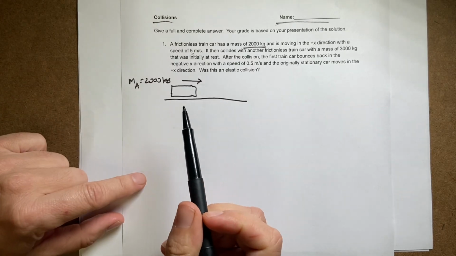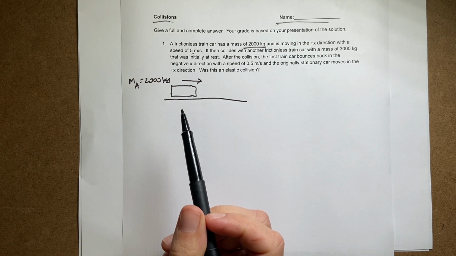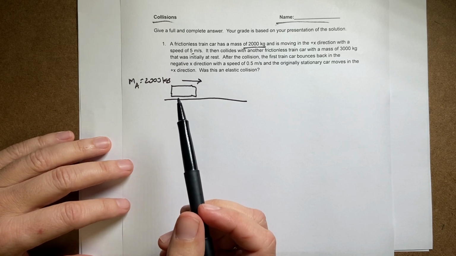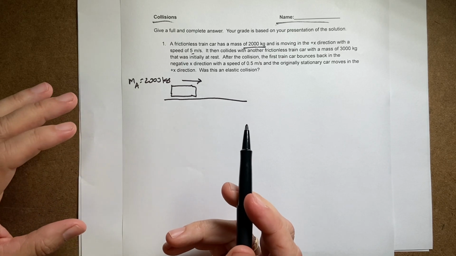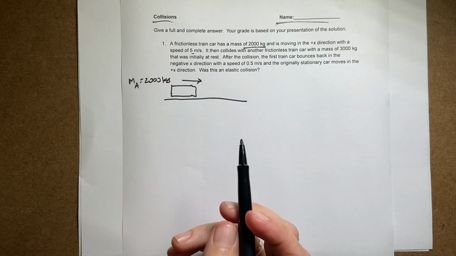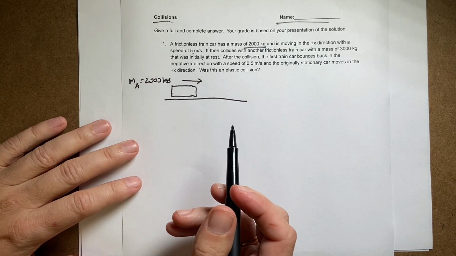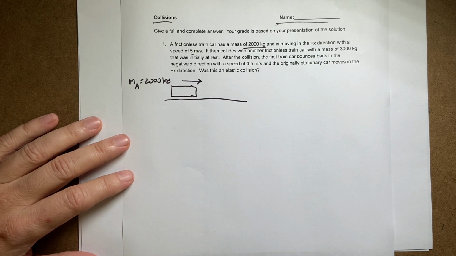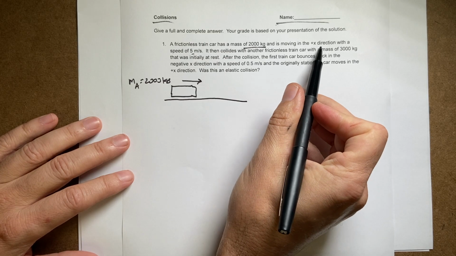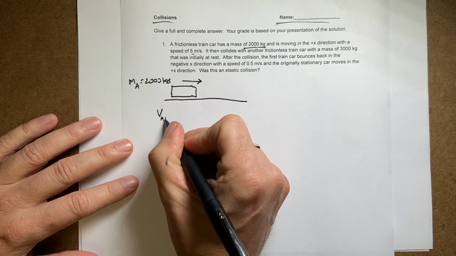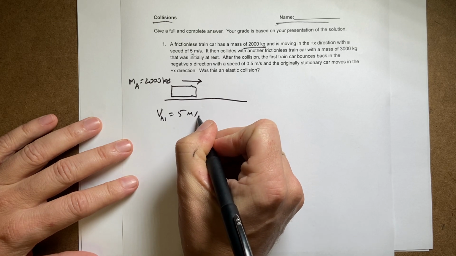Here's a trick that I learned for collision problems. You don't want to call the objects 1 and 2, because if you want V1 before the collision, what are you going to call it? V11? That works, but it looks confusing. If you use A and B, you can do VA1, VA2, and it works. So this is VA1. VA1 equals 5 meters per second.